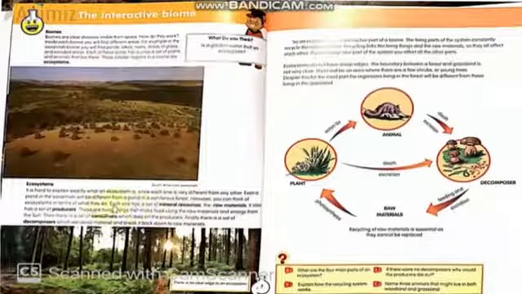So every ecosystem has some basic things: it must have mineral resources, raw materials, and a set of producers. Producers are basically plants. Plants are producers because producers are those organisms which produce food for other organisms.